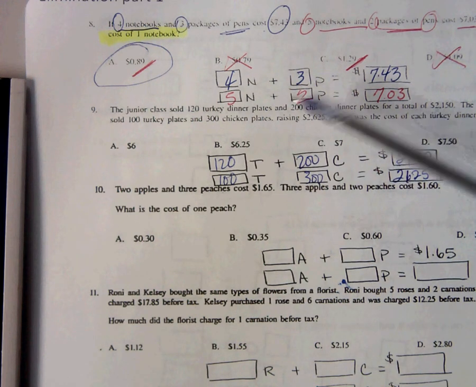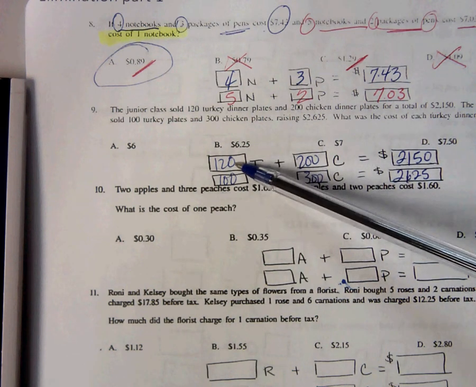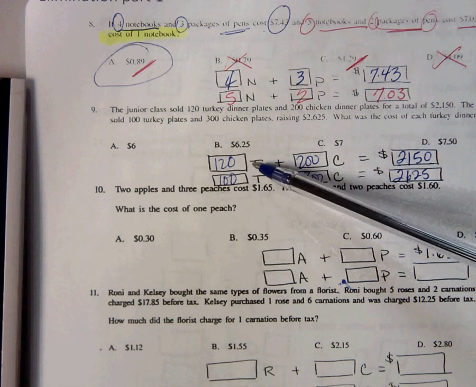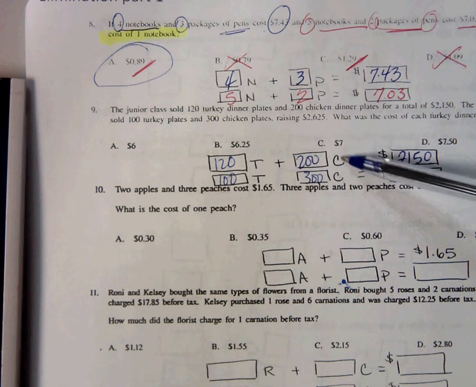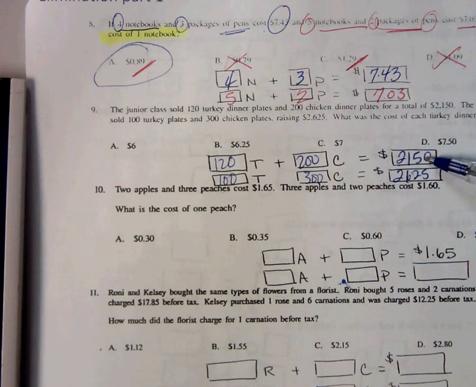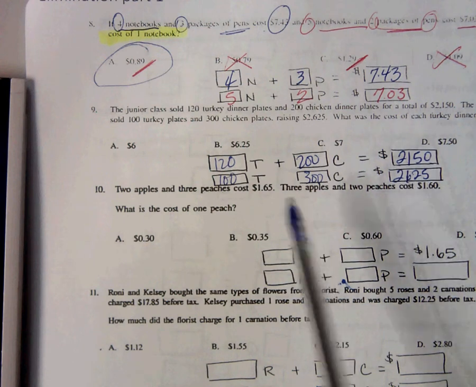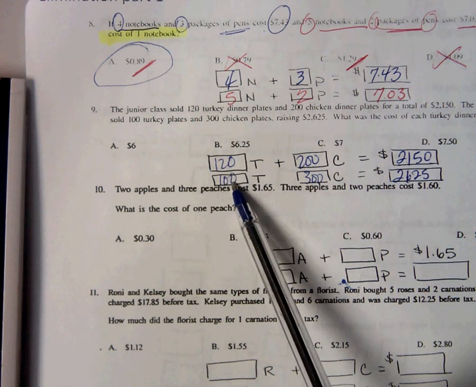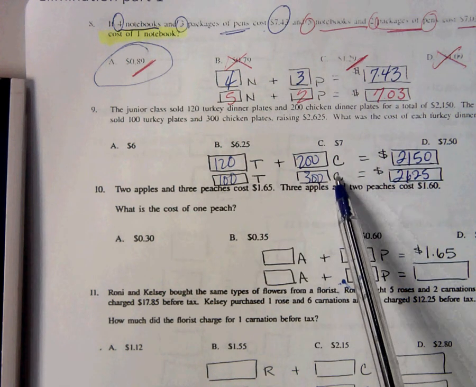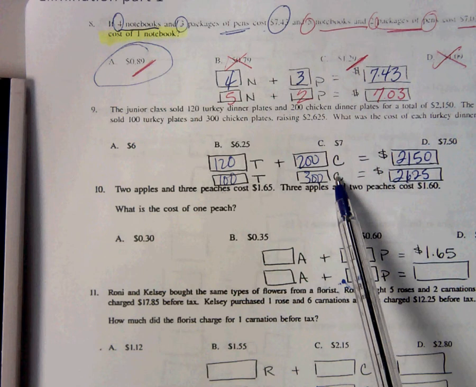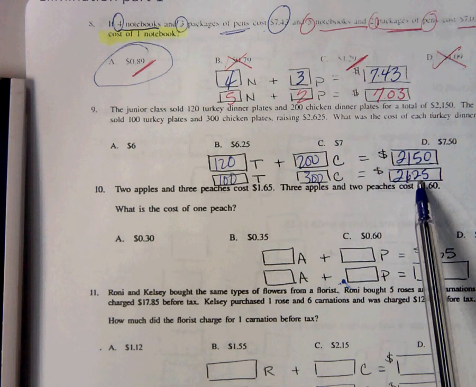So understand this. 120 turkey plates were sold. We don't know how much they are though. 200 chicken plates were sold. We don't know how much each plate was. But we know there was a total of $2,150 made from selling those plates. 100 plates were sold, but we don't know how much we charged for each turkey plate. Again, for the chicken, we don't know how much they charged. It was a total of $26.25.